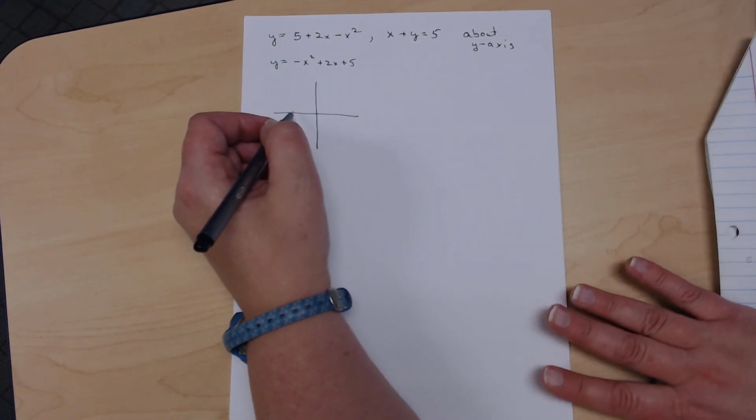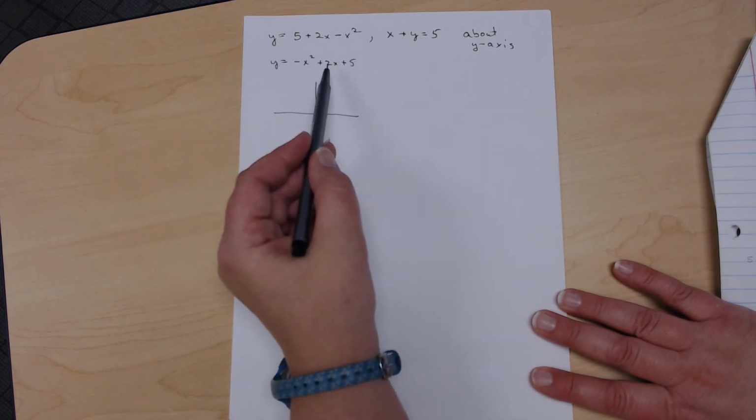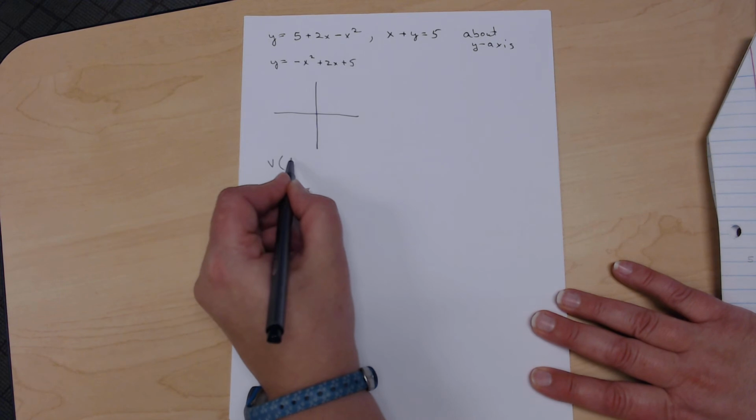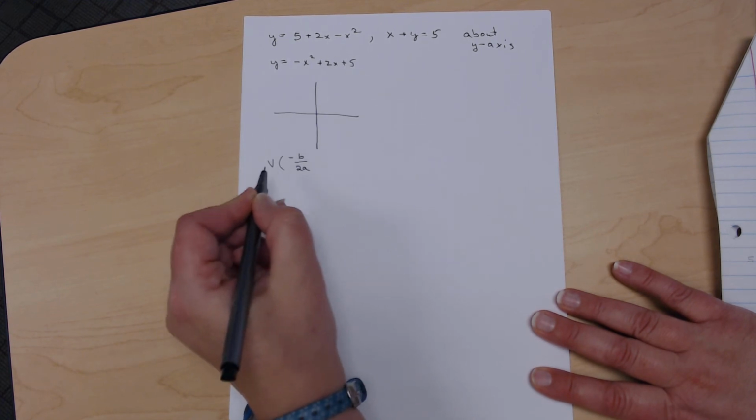We do know that it's opening down. Let's just spend a little bit of time and then we'll move on. For the vertex, we could do negative b over 2a.